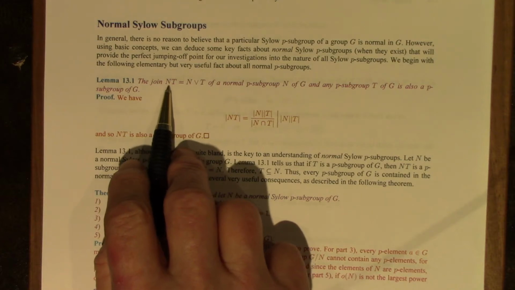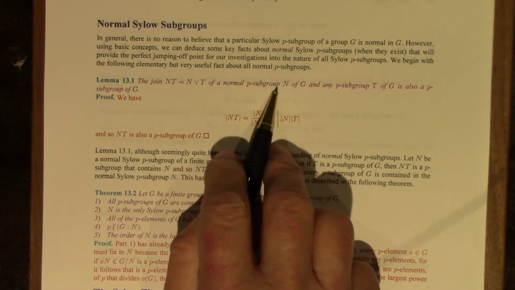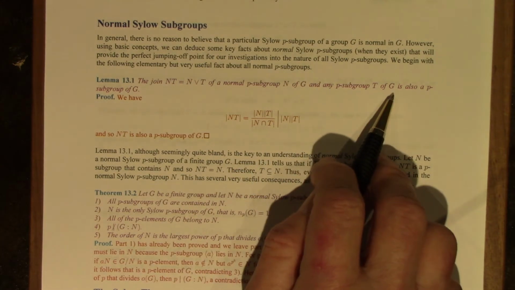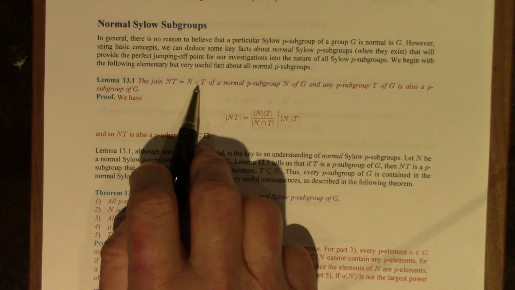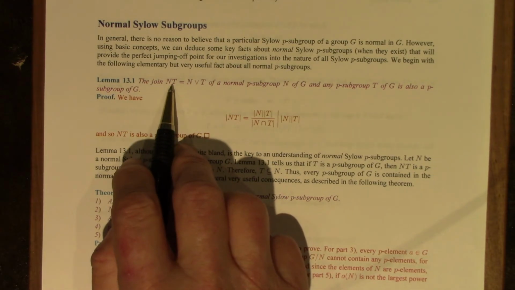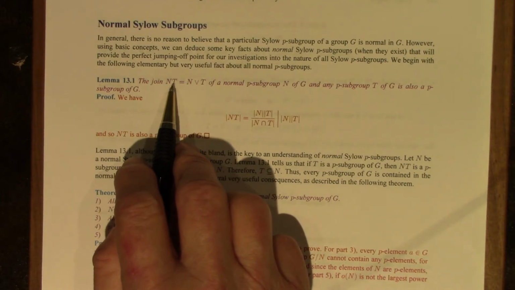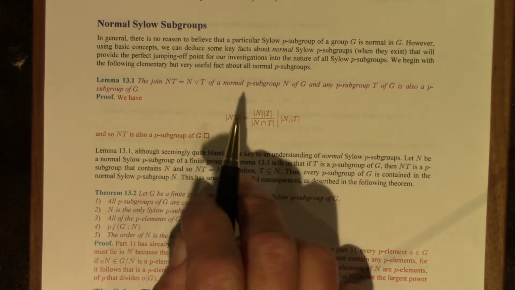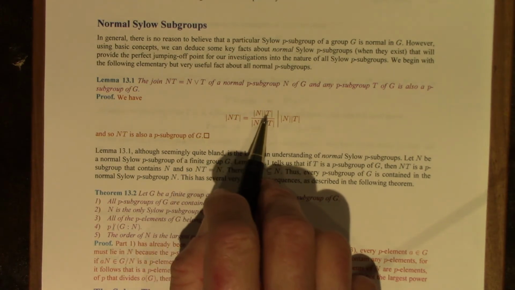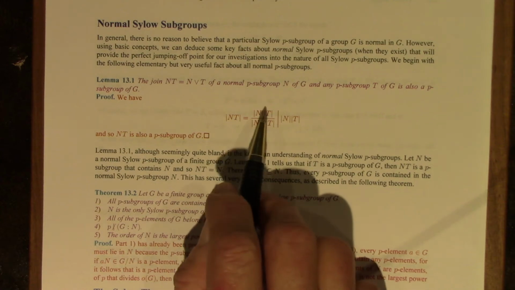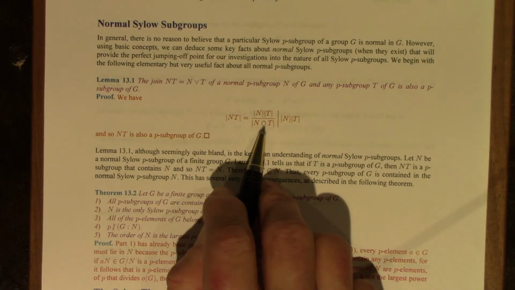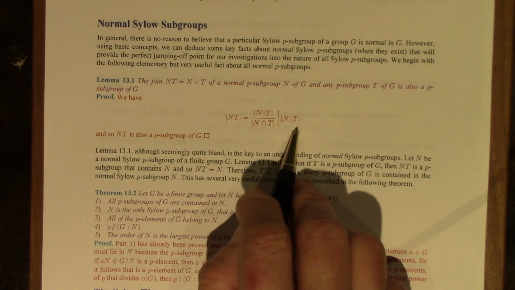If we have a normal p-subgroup, let's call it N, of G, and any other p-subgroup T of G, then the join of those two subgroups, the same as the set product NT, is also a p-subgroup, because the size of the set product, this is a formula we did a long time ago, is the product of the sizes divided by the size of the intersection, which divides the product of the sizes.